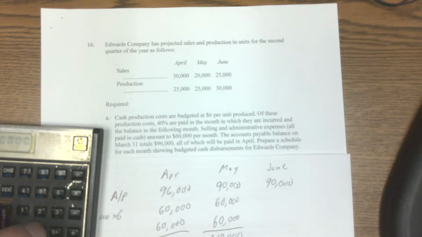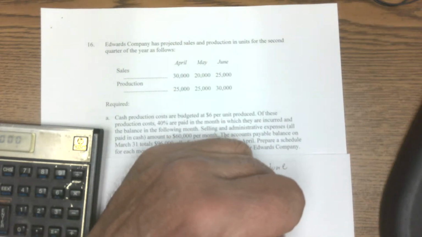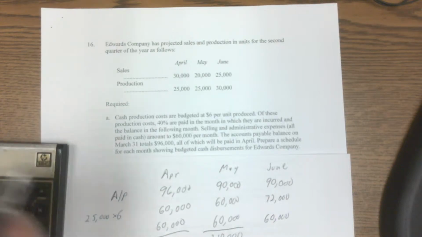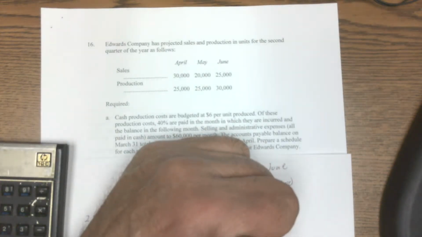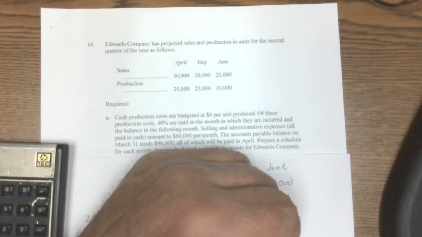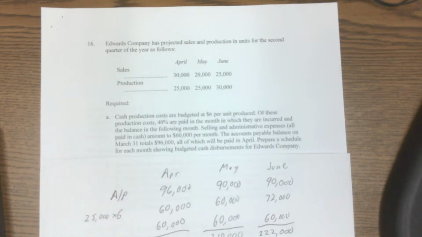And we pay 40% of that, is 72,000, and then 60,000 in fixed costs. All right. 162, 222. That, okay. So that takes care of part A, 16A.